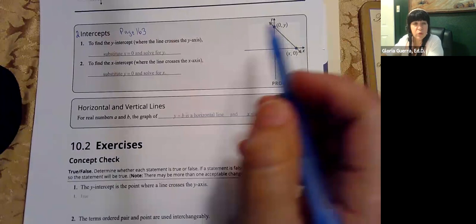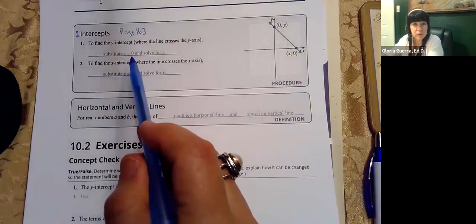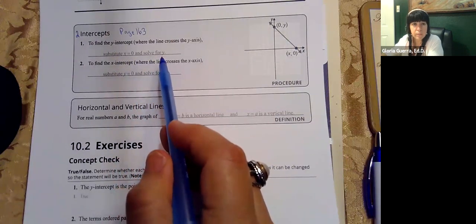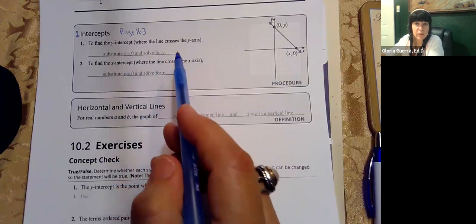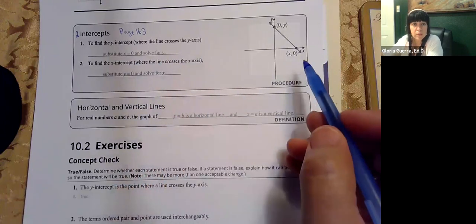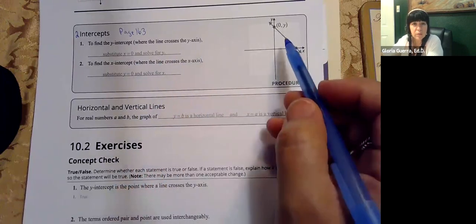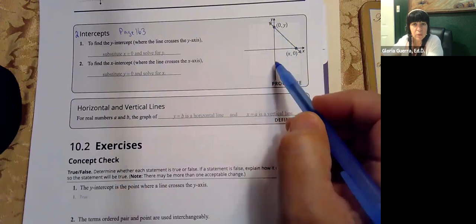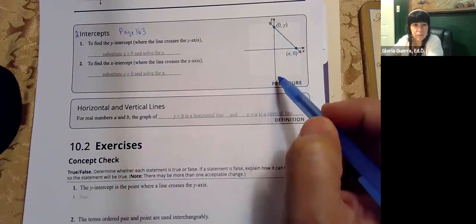And so what you would do is substitute x equals 0 into your equation and solve for y. You let x be 0 and you solve for y. So it will cross somewhere here on the y-axis, okay?